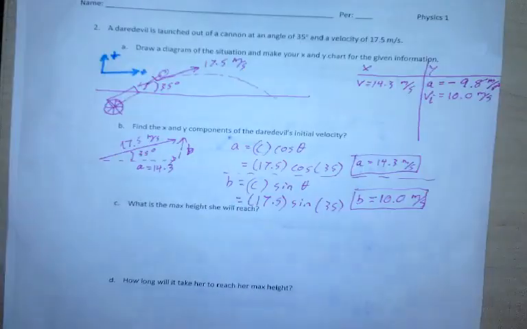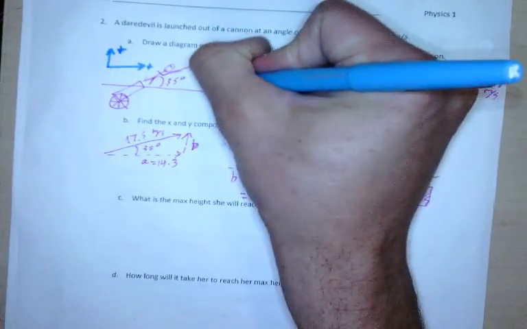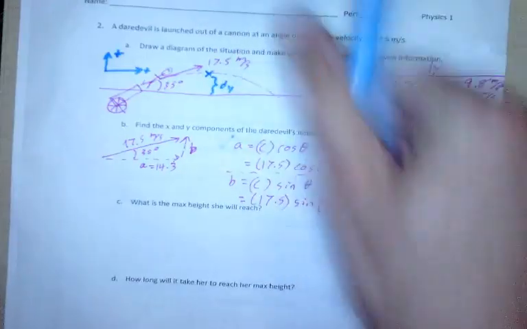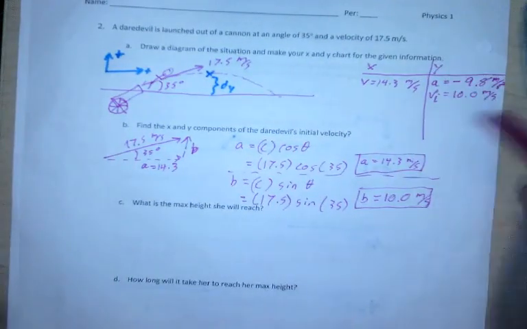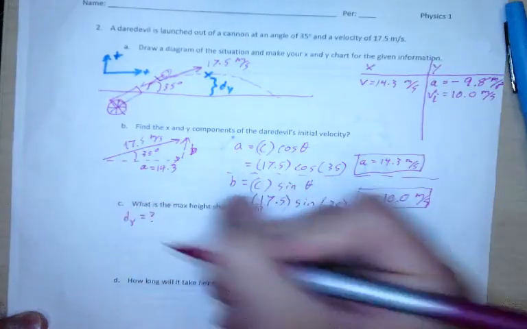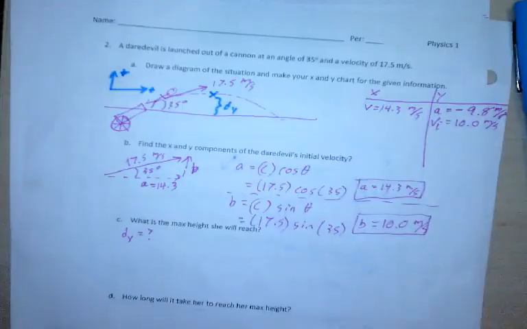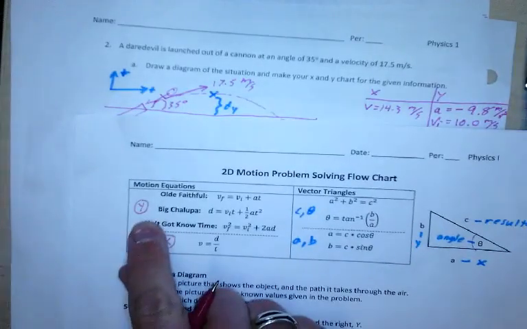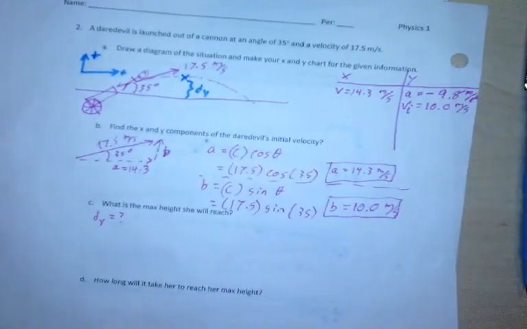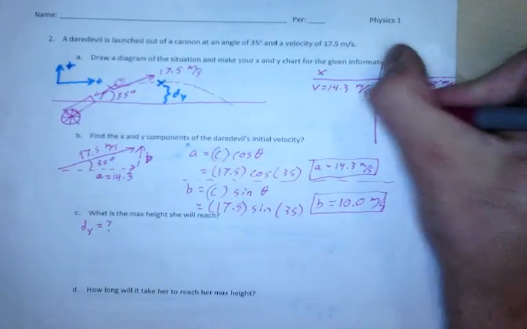Okay, so C, what is the max height she will reach? So we're looking for how high she is going to end up at the highest position. That's solving for D in the y direction. So we're going to use one of our old faithful, big chalupa, ain't got no time, because that's my y direction. The problem is I only have two things right now, and I need a third one if I'm going to solve for dy.